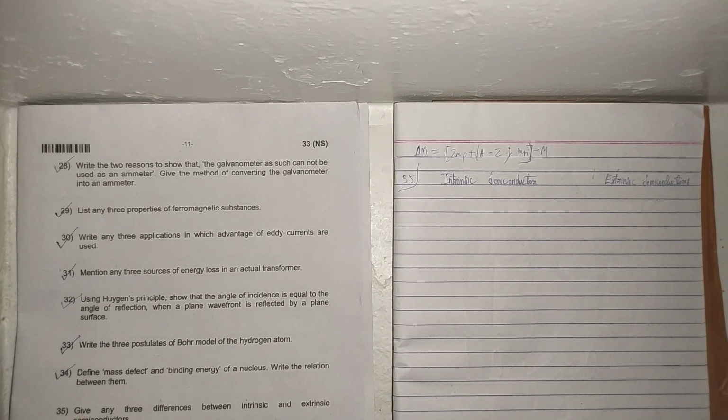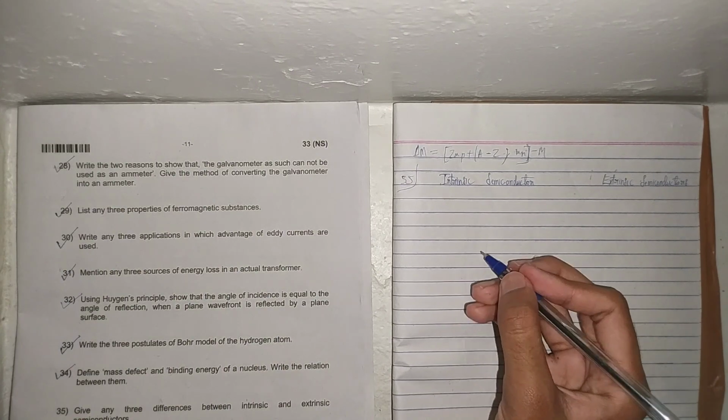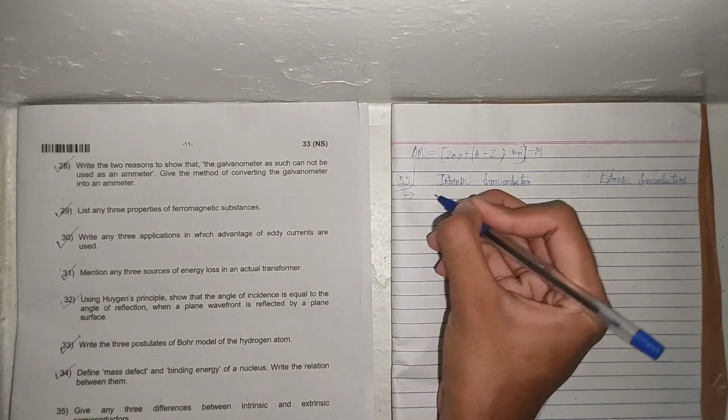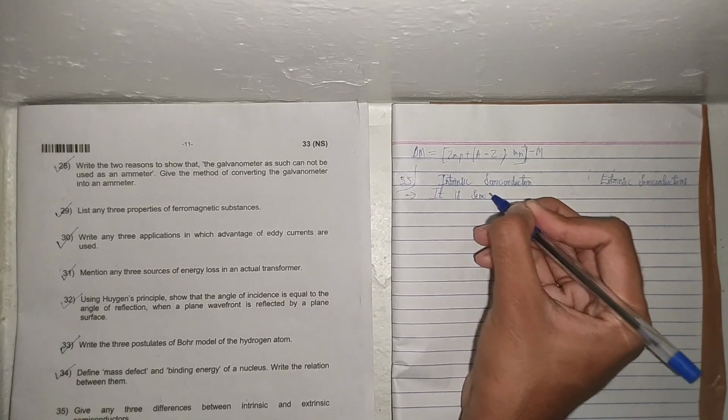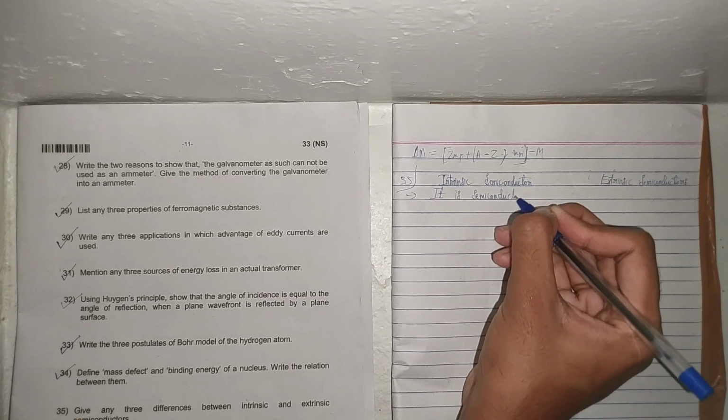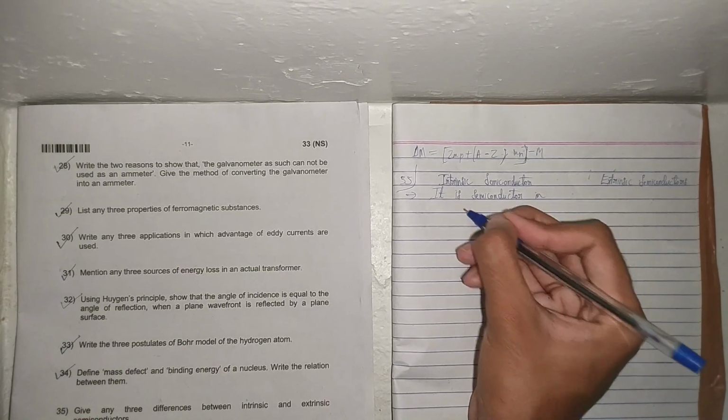An intrinsic semiconductor is a semiconductor in pure form.